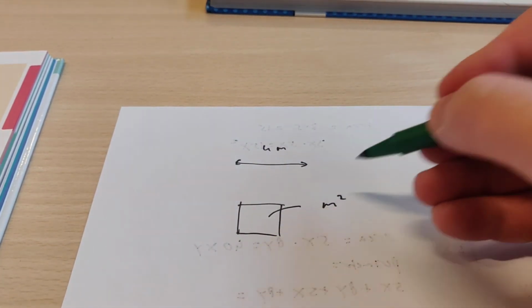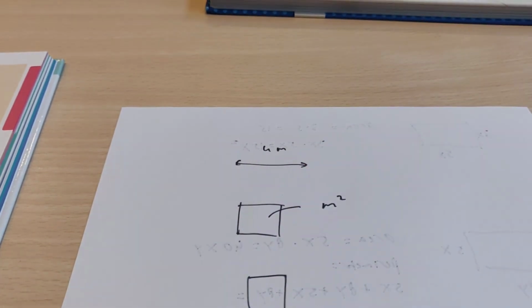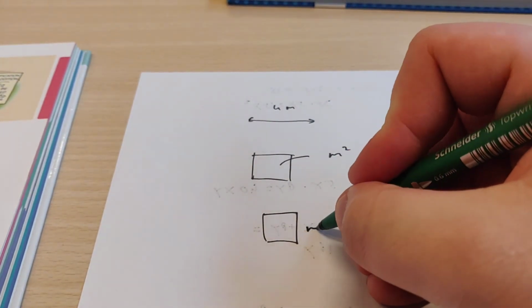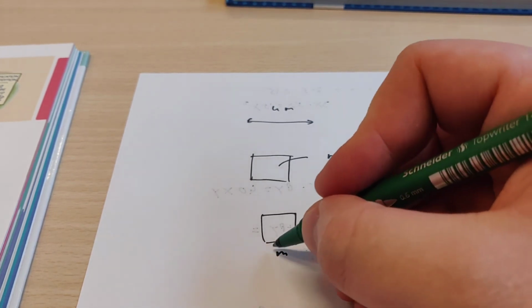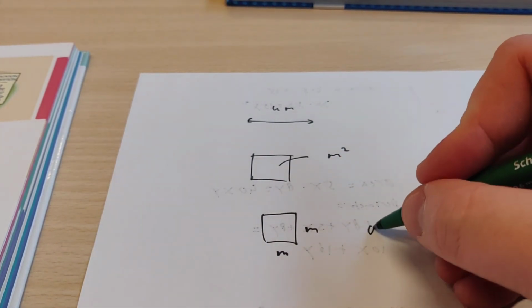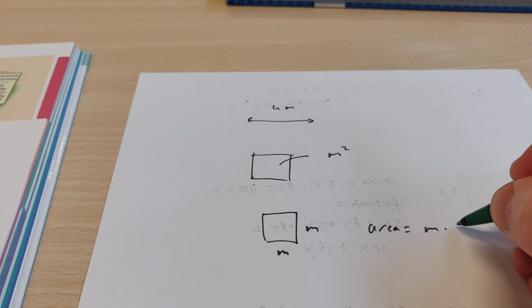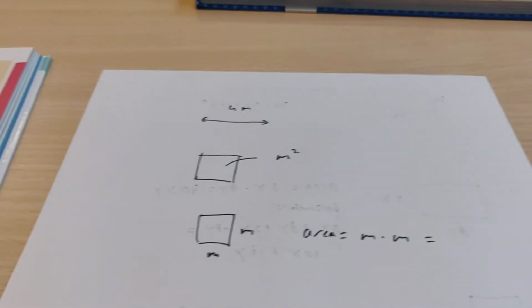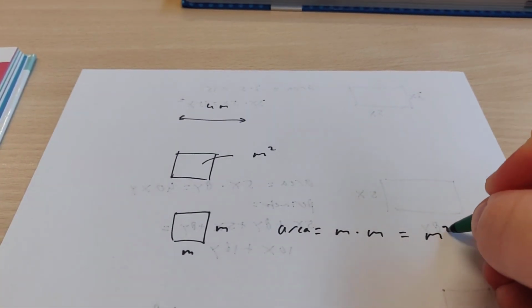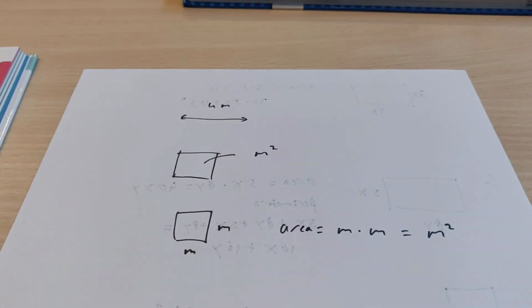So if you're wondering where this comes from, well, it comes from here. If I have a square, and this length is m, so 1 meter, and this length is 1 meter, and I want to calculate the area, then I have to do the length times the width, and m times m is m squared, right? So now you know where this little 2 comes from if you talk about areas. So that's what I want to show you.